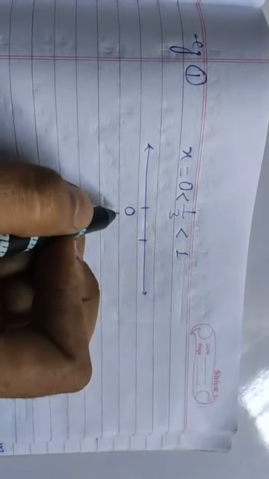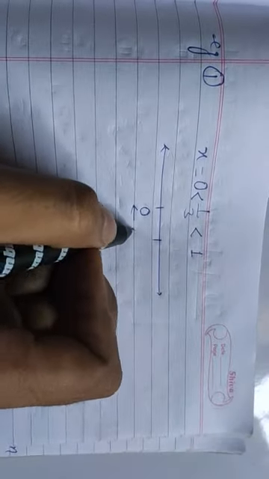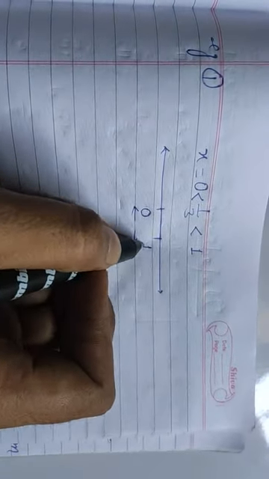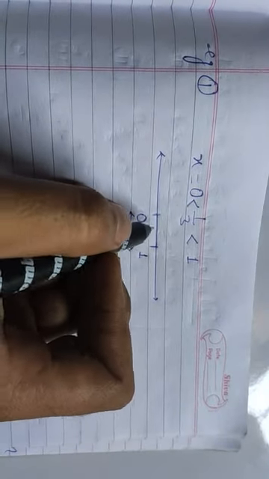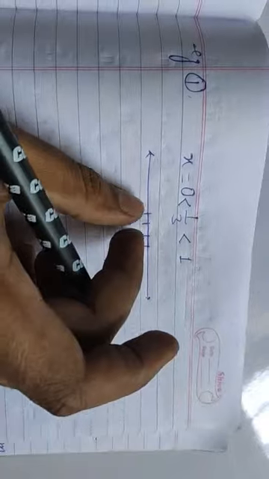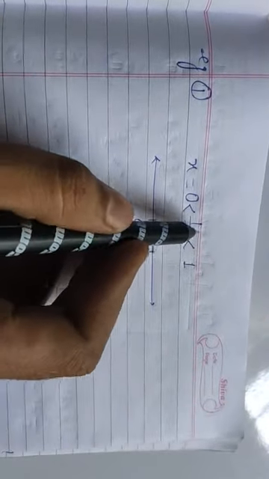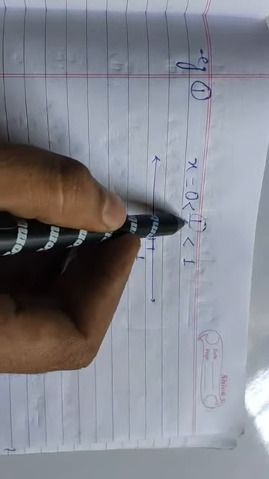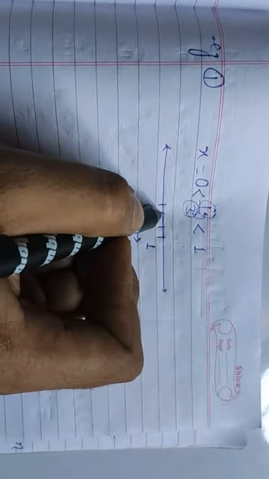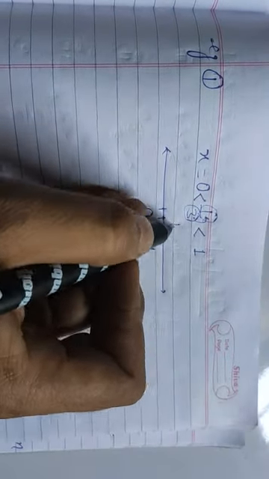So divide this line from 0 to 1 into 3 equal parts. This is your 1st part, this is your 2nd part and this is your 3rd part. Out of 3 parts, you have to take the first part. That means this number represents 1 by 3, right?